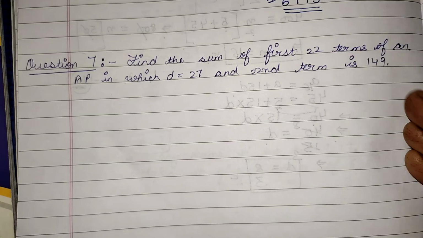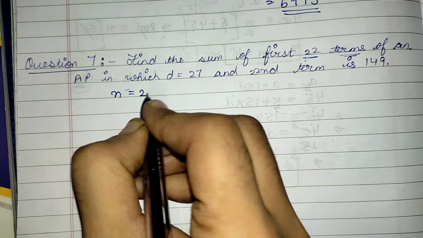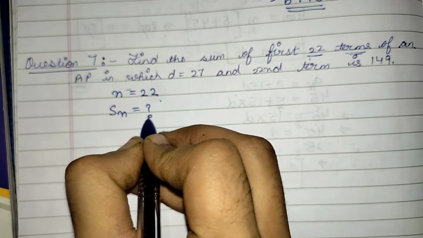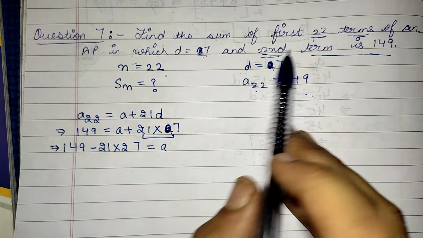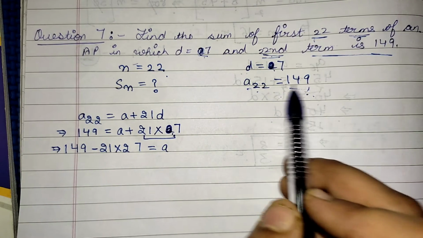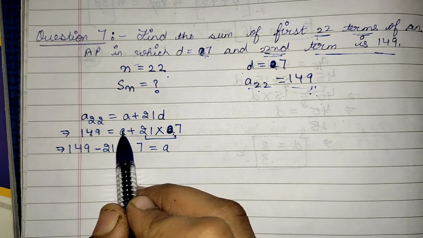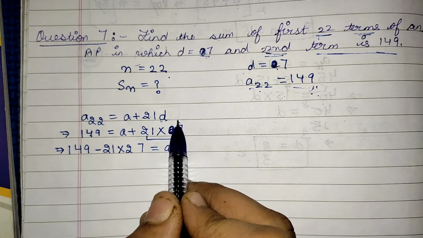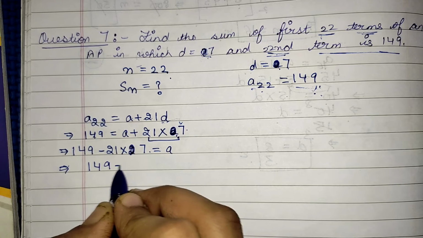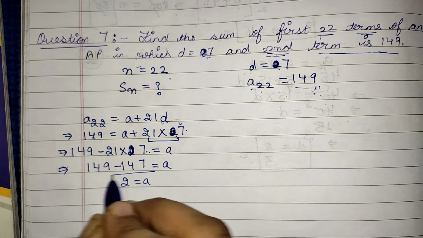Moving to question number 7, which says find the sum of first 22 terms, means n is equal to 22 of an AP. I have to find out the sum of these terms. The common difference is my 7, and the 22nd term is 149, means A22 is equal to 149. So put the values. A22 is 149 is equal to A plus 21 into D, D is my 7. Now if I solve all of this, I will get my answer as A is equal to 2.